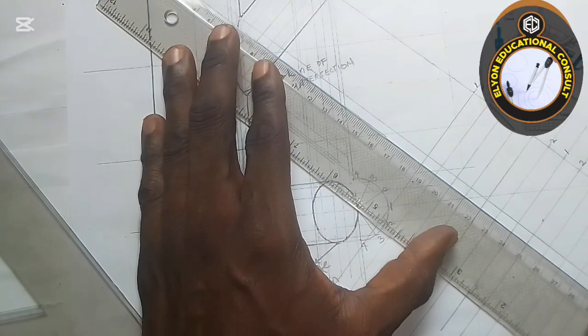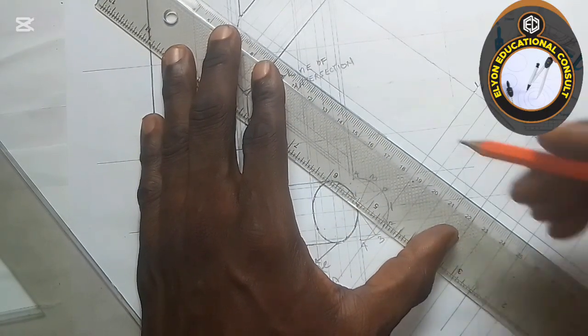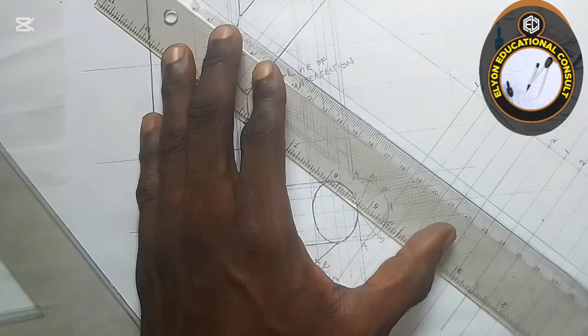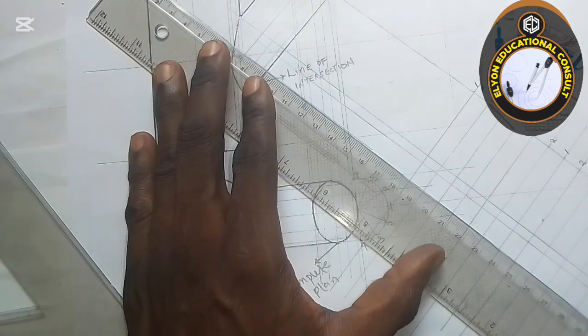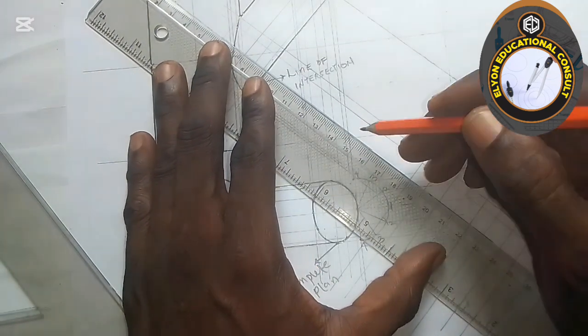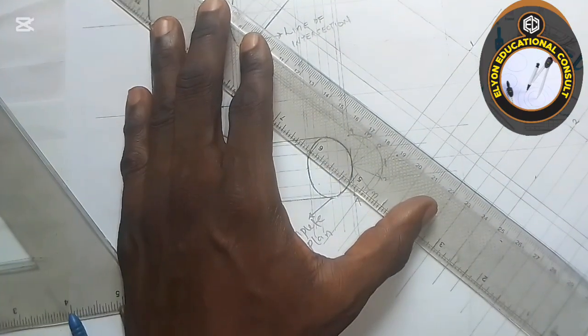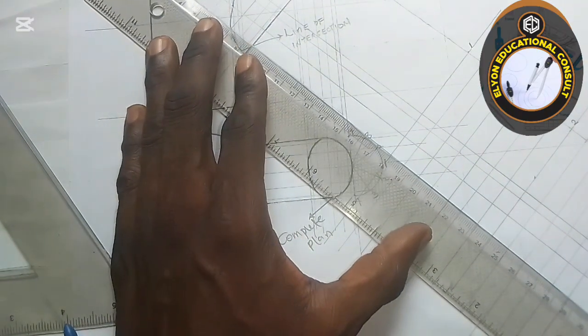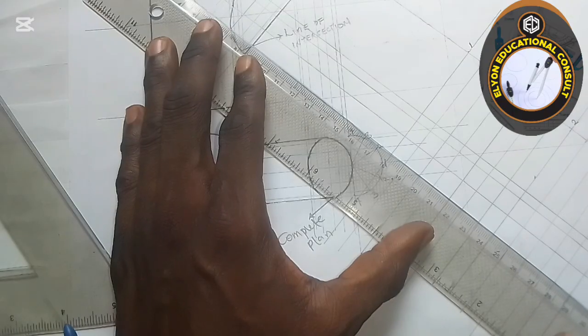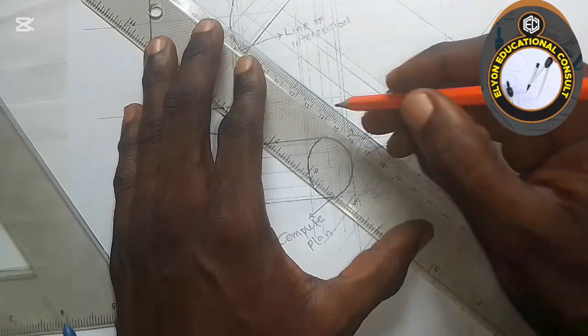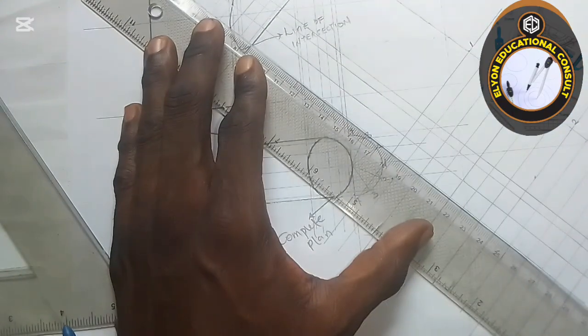Then I'll go to the next one now, the next line. This is the next line. Drop the line, the next one, drop this. Okay, next one, this way.